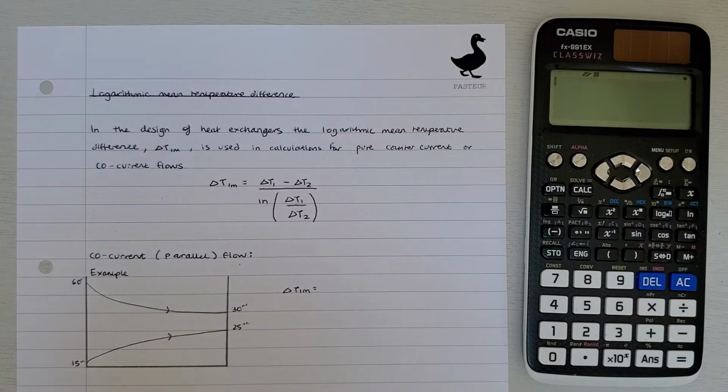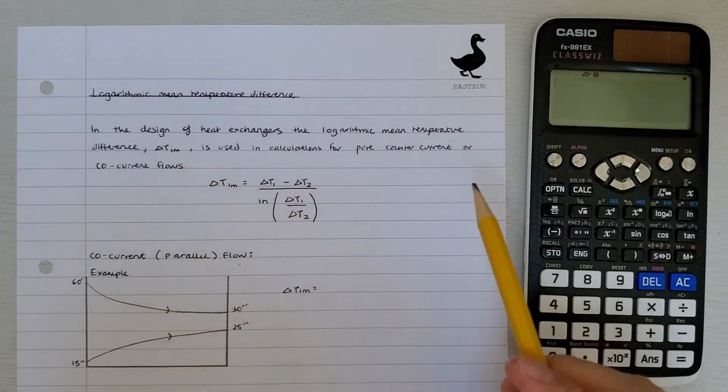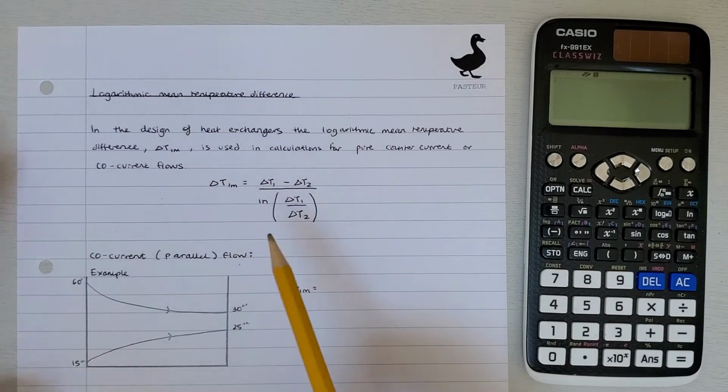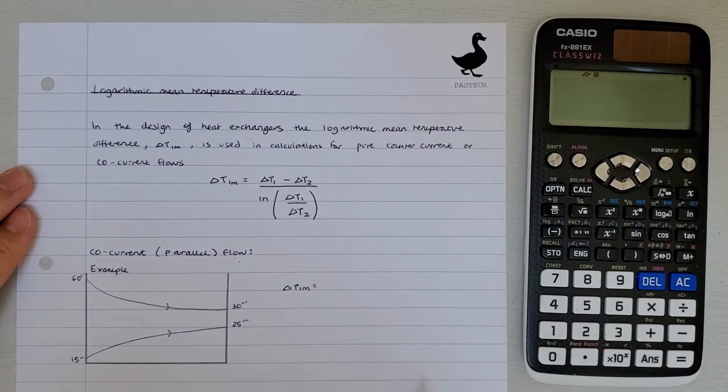We're going to go over the logarithmic mean temperature difference, specifically how to calculate it in the design of heat exchangers. So it's used when we design heat exchangers for pure countercurrent or co-current flows, and this is the equation on how to calculate it.